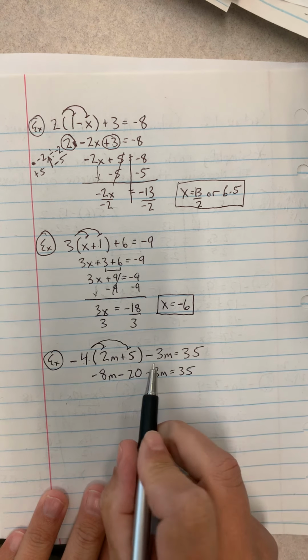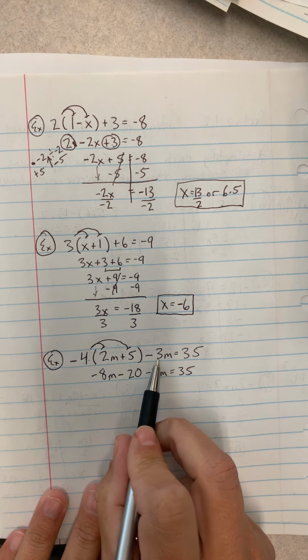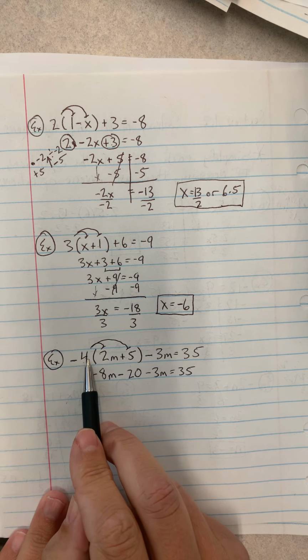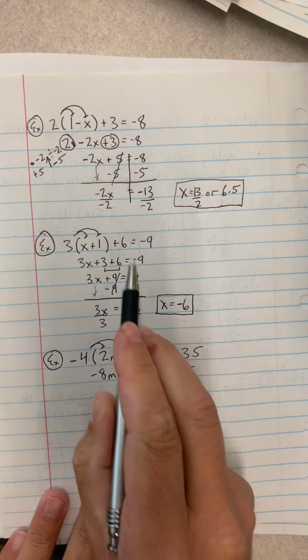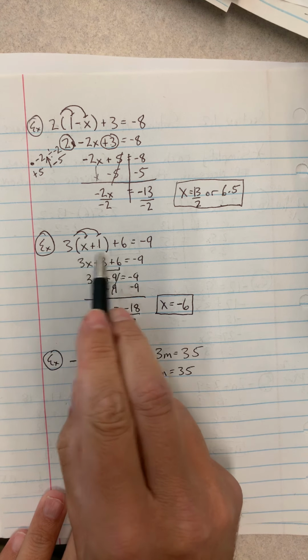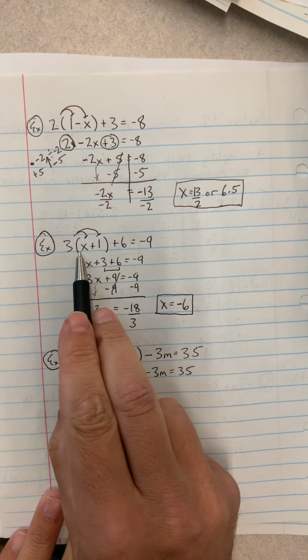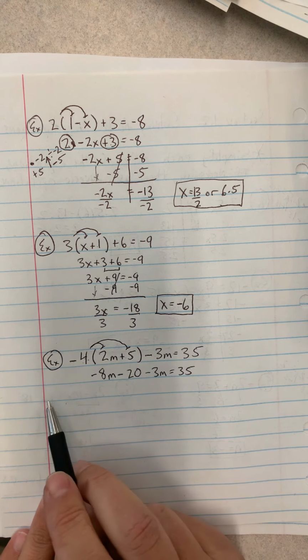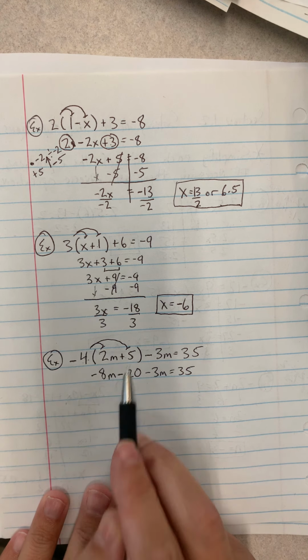And again, notice this negative 3m is on this back side, just like this 6 is up here. I don't distribute that negative 4 to that negative 3m or that positive 6 because it's not next to it. It's not implying multiplication, it's addition. This implies multiplication. It's negative 4 times that quantity.